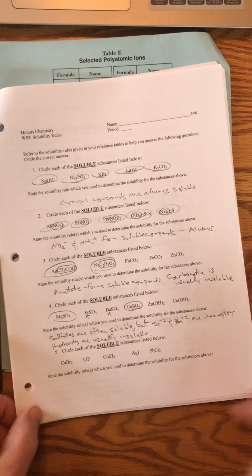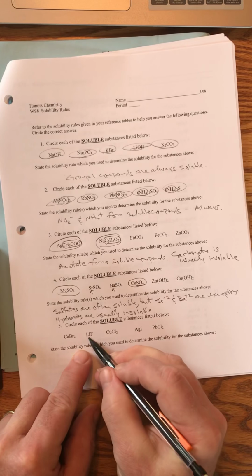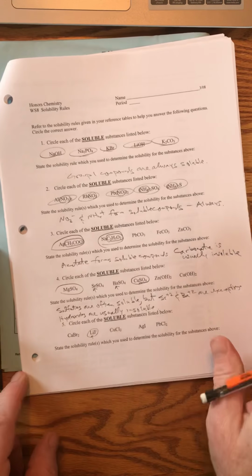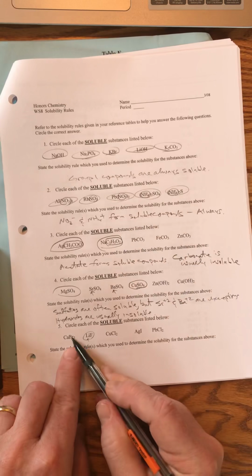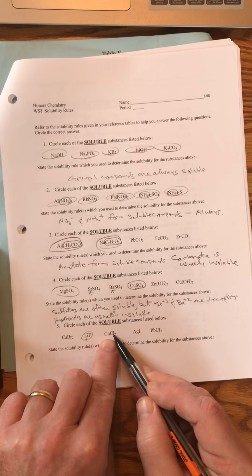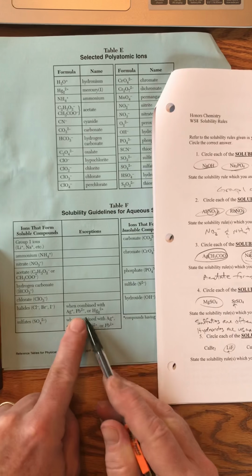Circle the soluble substances below. Alright, so you're looking here, well, right off the bat, here's group 1. That's soluble. And what's common between these? That's a halide, group 17. That's a halide, group 17. That's a halide, group 17. That's a halide. That's a halide. Alright, halides are usually soluble, but there are a few exceptions.